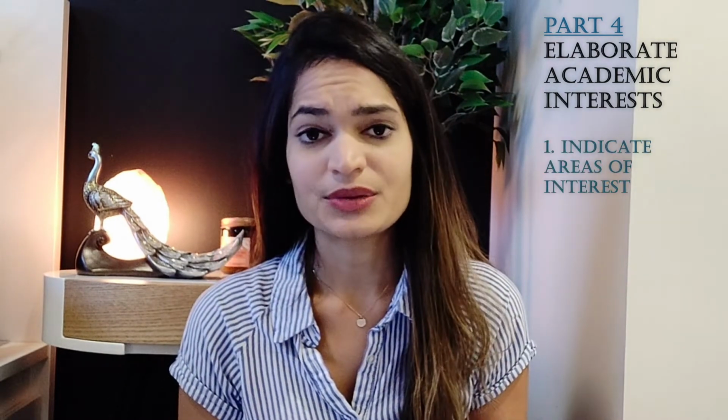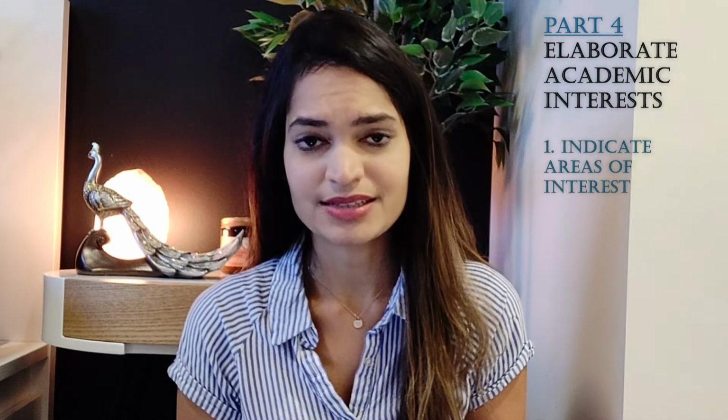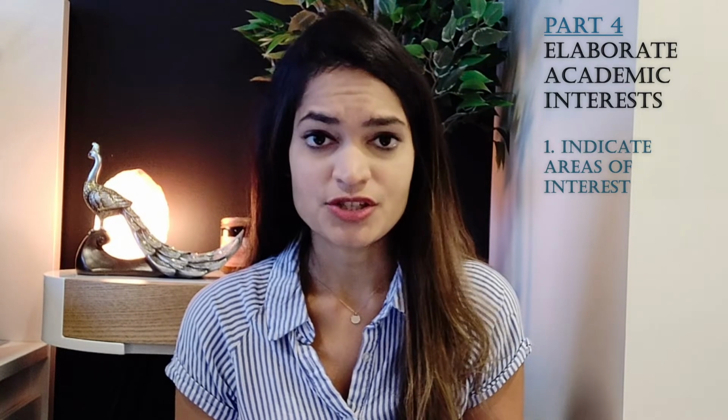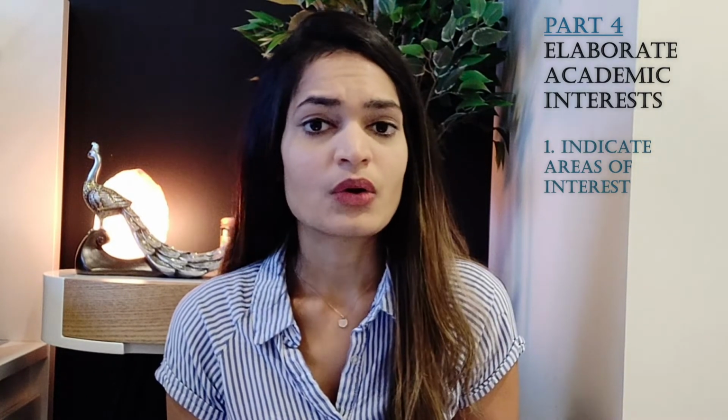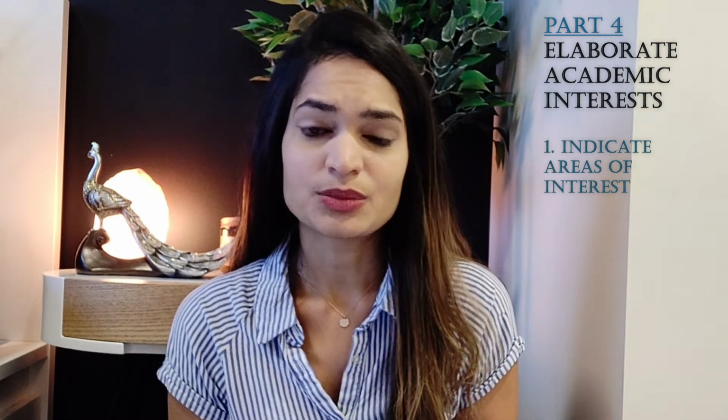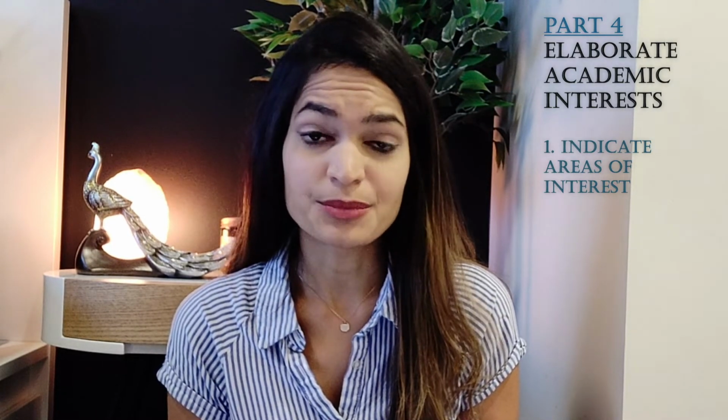Last but not the least, in part 4, you elaborate your academic interests. Here, you indicate what program you would like to study in enough detail to convince the committee that you understand the scope of research in their discipline and are in touch with the current research themes. So here is where you indicate all of your areas of interest. Ideally, you pose a question, you define a problem, or you can even indicate a theme that you would like to address or something that arises from contemporary research.